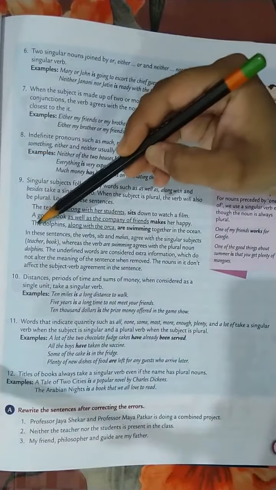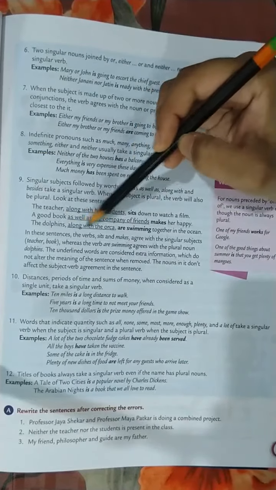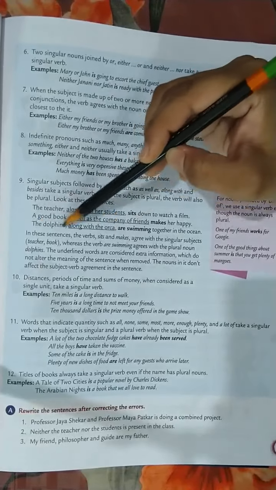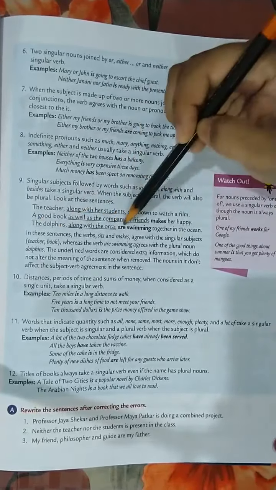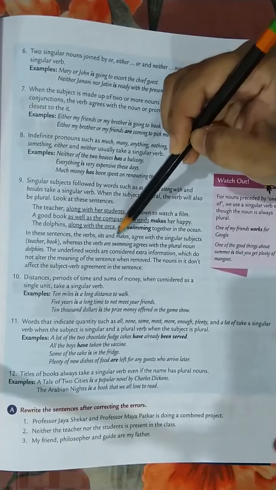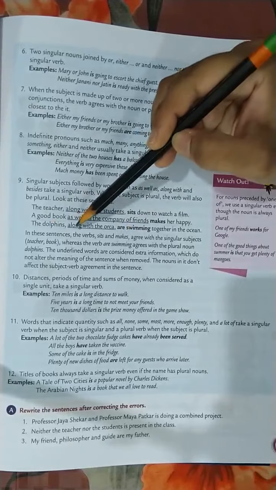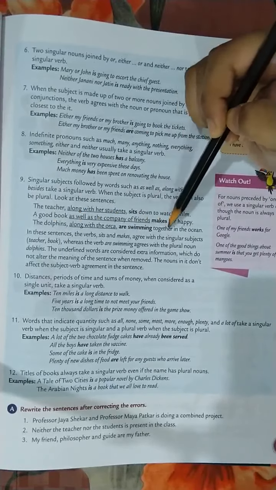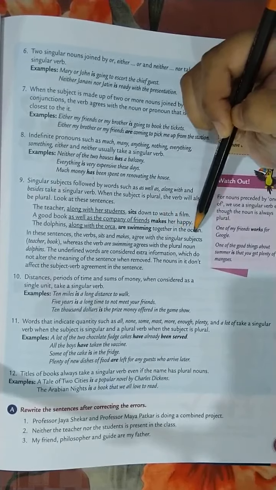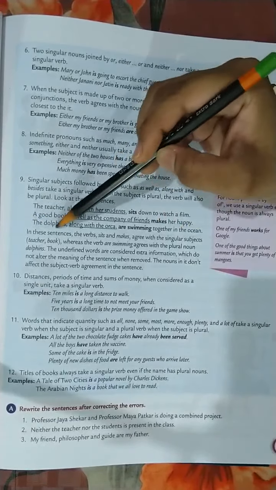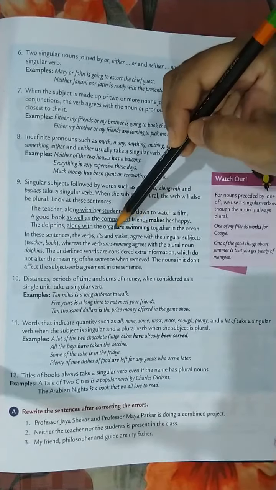Now see here, the dolphins along with the orca. Here it is talking about dolphins, which is plural, so we will put a plural verb over here. The dolphins along with the orca are swimming together in the ocean.